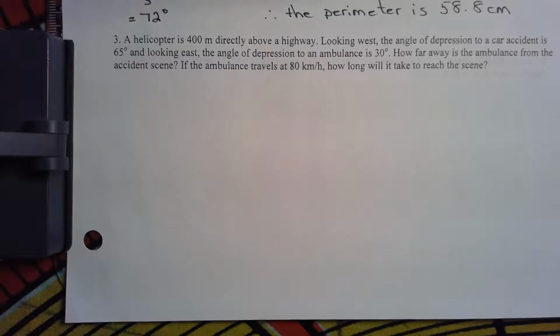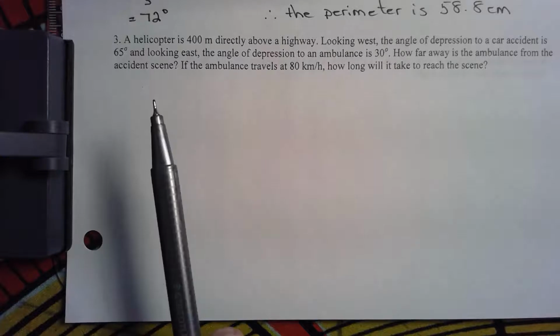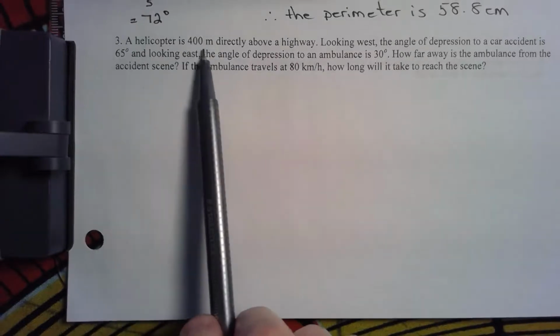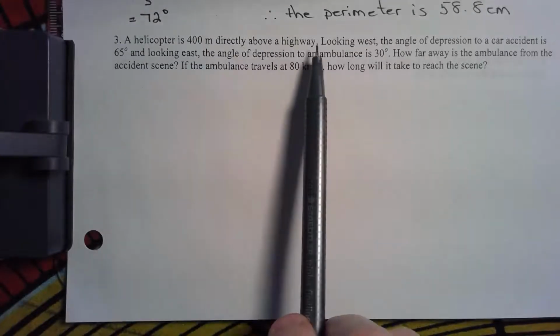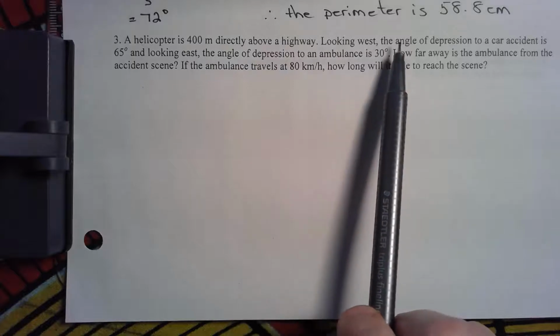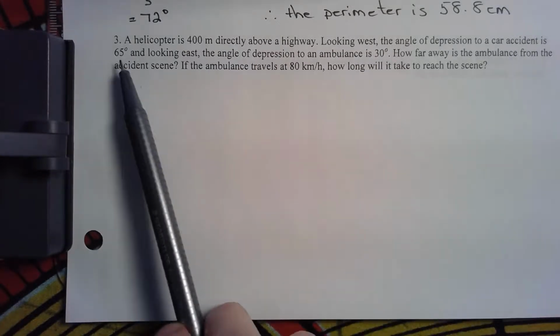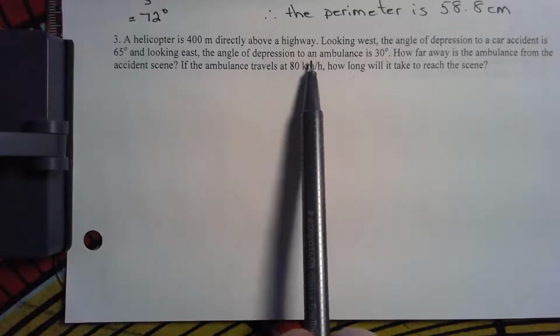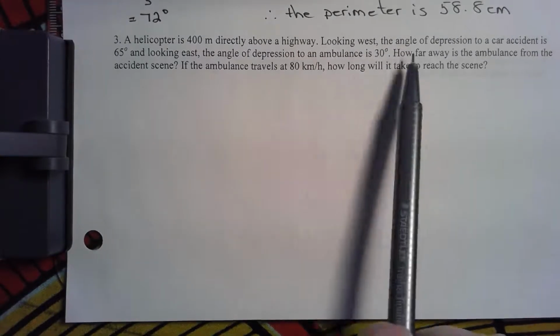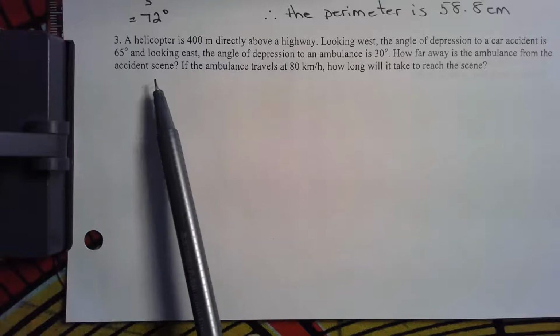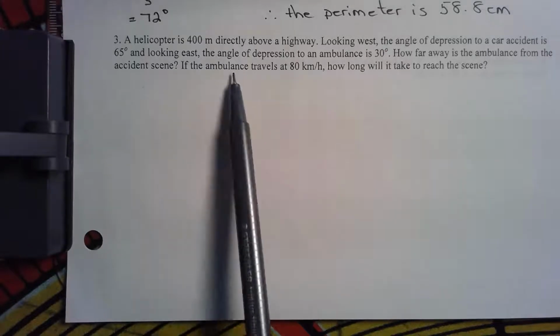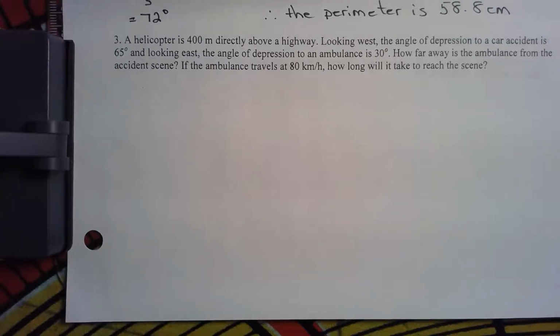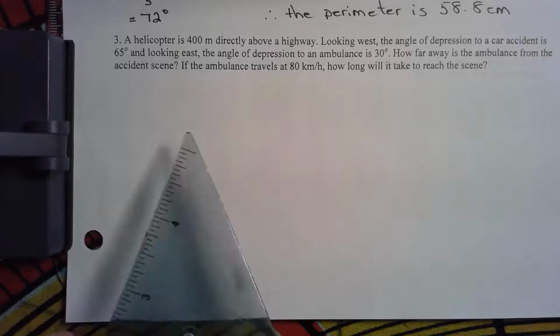Here to talk about question number 3. So let's take a quick look at it. A helicopter is 400 meters directly above a highway. Looking west, the angle of depression to a car accident is 65 degrees. And looking east, the angle of depression to an ambulance is 30 degrees. How far away is the ambulance from the accident scene? And if the ambulance travels at 80 kilometers an hour, how long will it take to reach the scene?